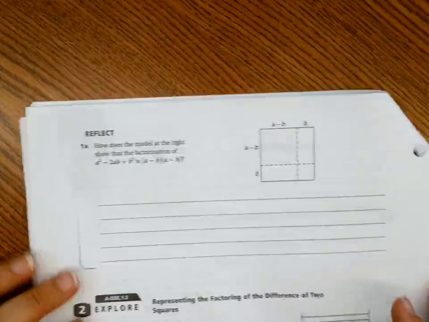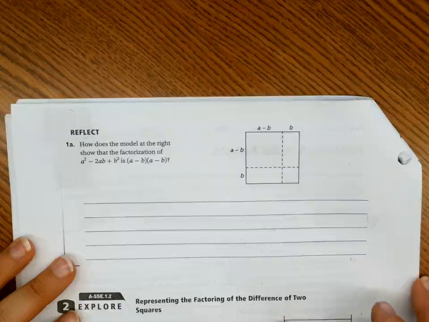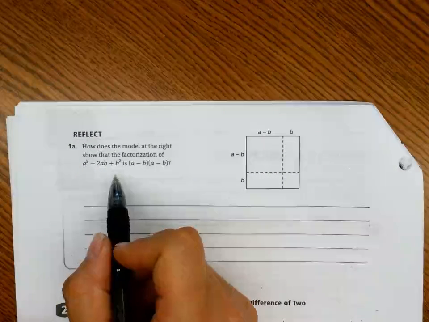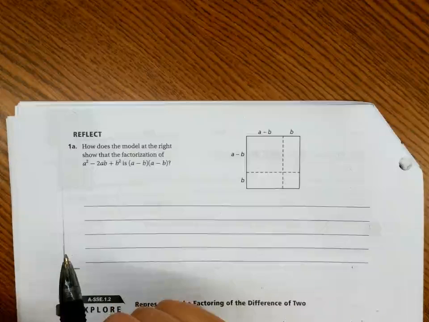How does the model at the right show the factorization of A squared minus 2AB plus B squared is A minus B times A minus B?